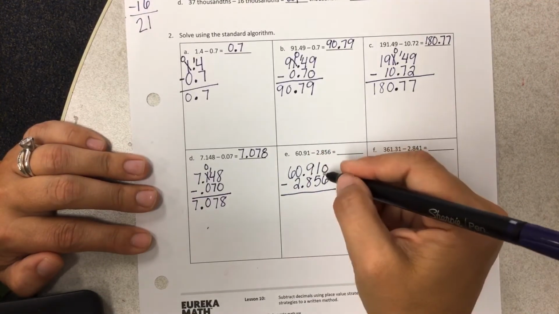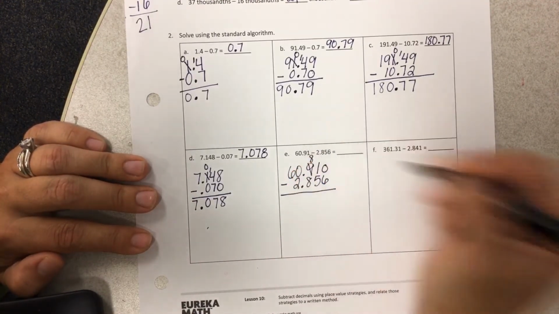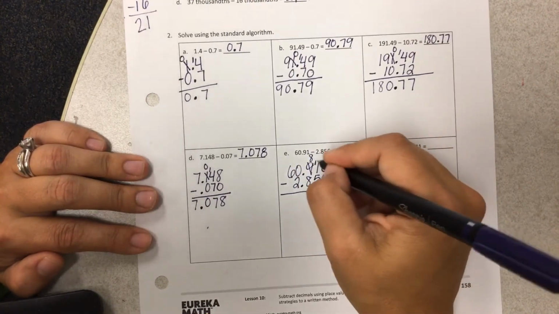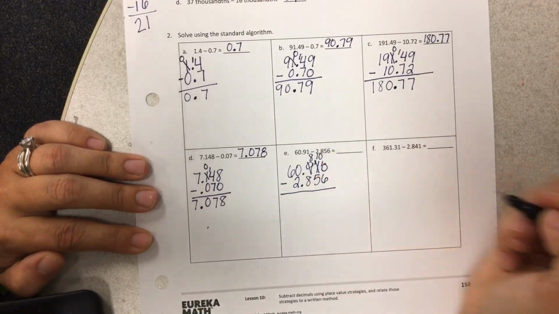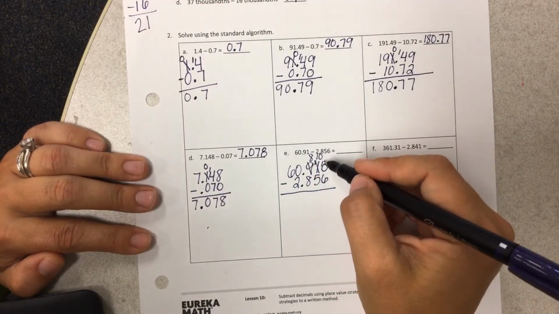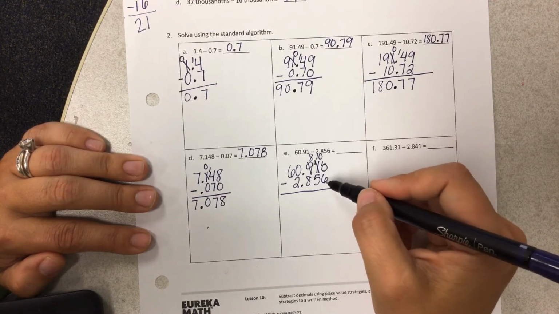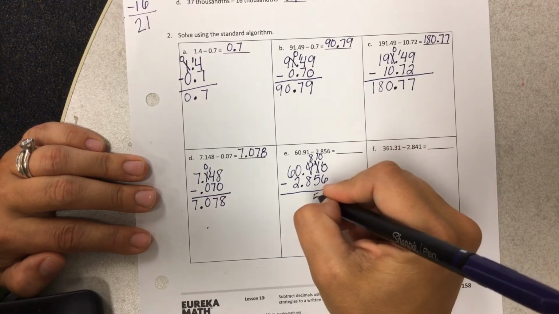But you know what? What I'm going to do then is come to this 9, and I'm going to borrow from this 9 to turn that into an 8. I'll turn this 1 into an 11, but I still need to borrow from here, so that's going to turn into a 10, and then now I can turn this into a 10 because I've borrowed from a couple of columns. So now I can do 10 minus 6 is 4. I can do 10 minus 5 is 5.